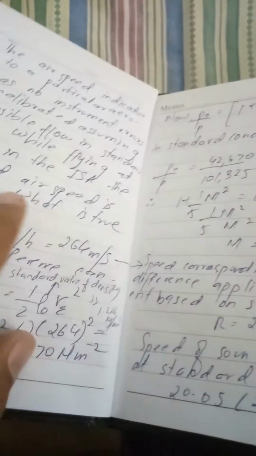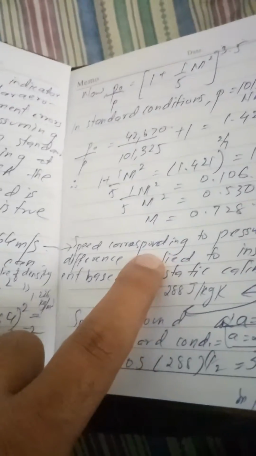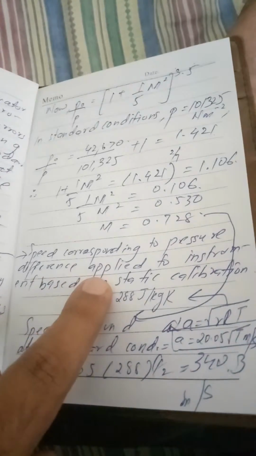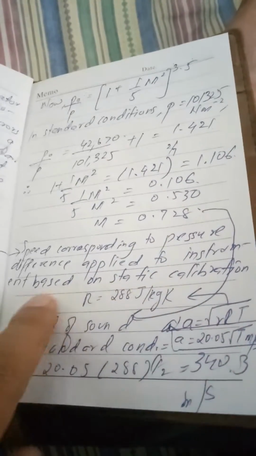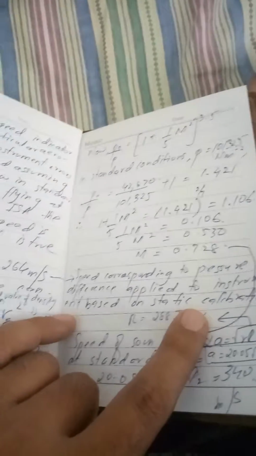We have mentioned converting into speed corresponding to the pressure difference applied to the instrument based on static calibration. That is normally the speed corresponding to the pressure.